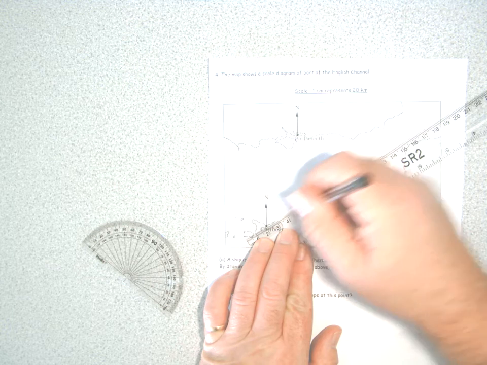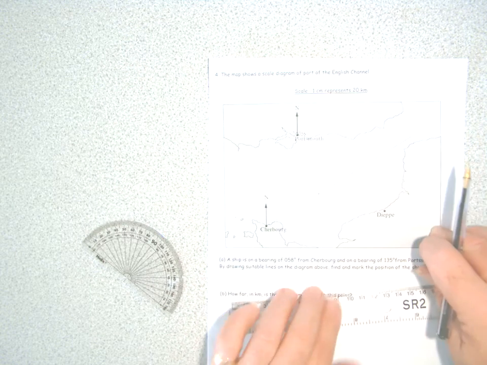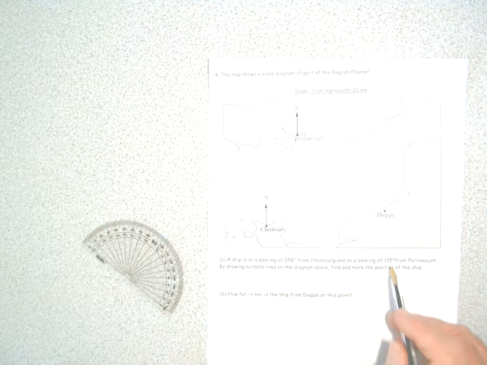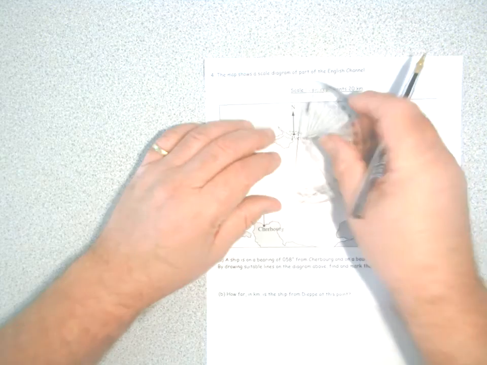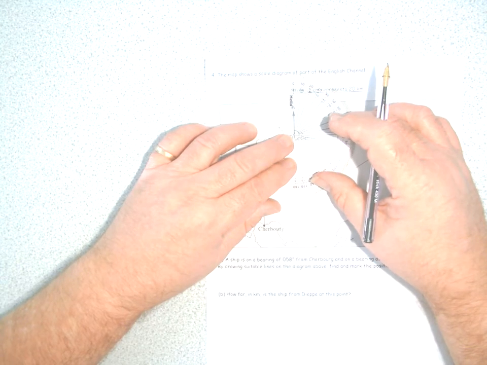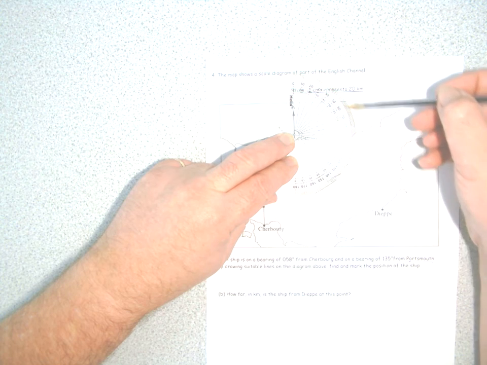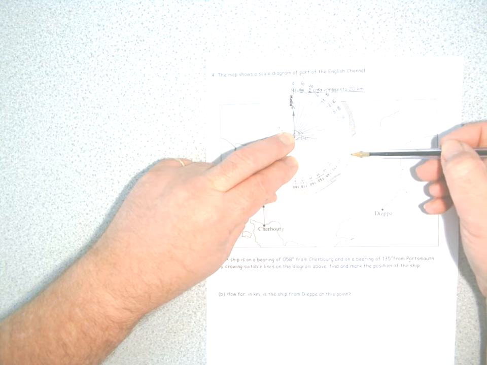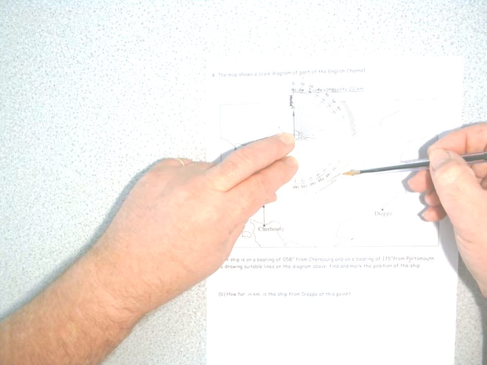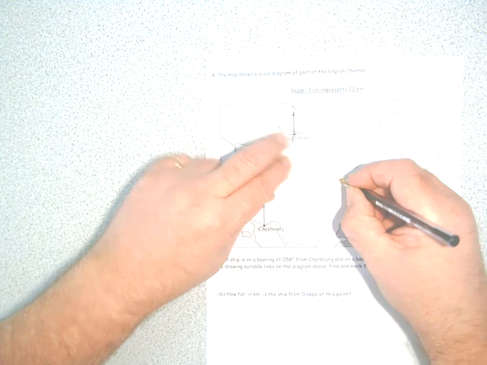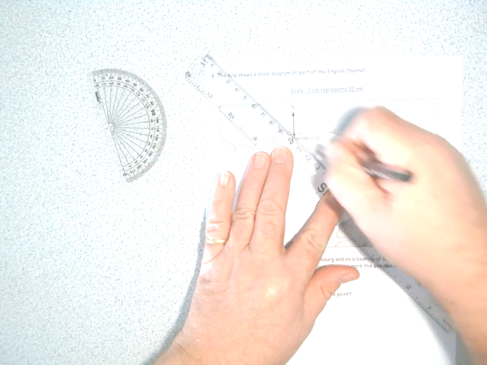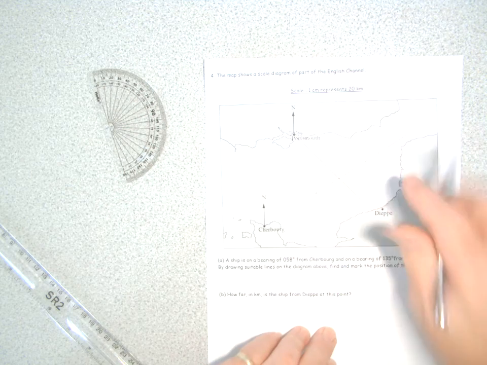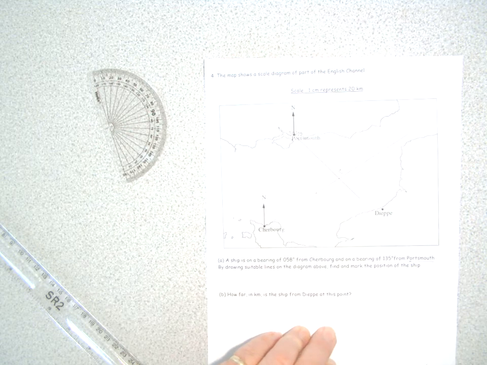I don't know how far, so I draw my line in the diagram. And it's 135 from Portsmouth. Here's Portsmouth. So it's 135 from there. Protractor. Count around 135. 10, 20, 30, 40, 50, 60, 70, 80, 90, 100, 110, 120, 130, 135 is there. Join that to Portsmouth, and where they meet, that's where my ship is.